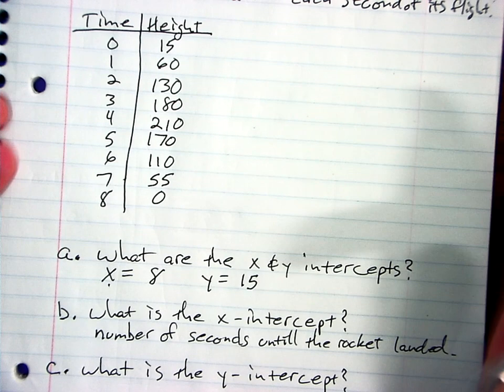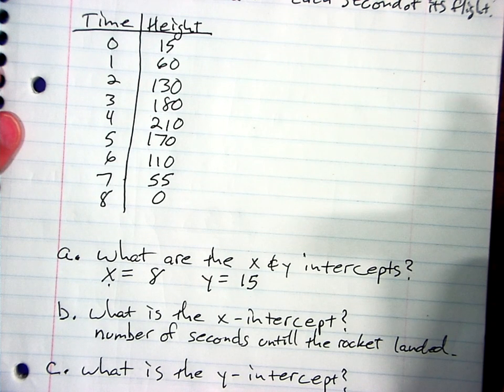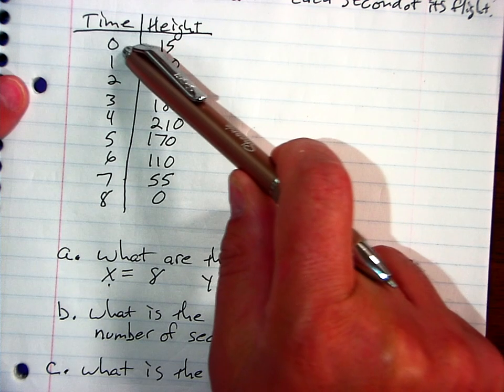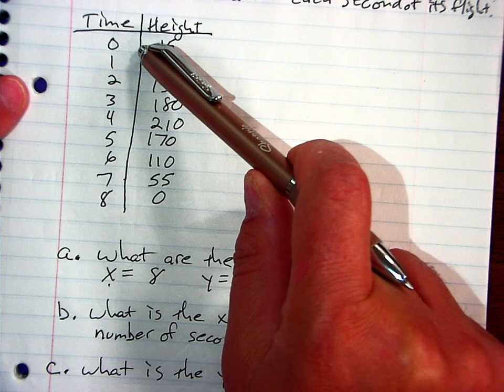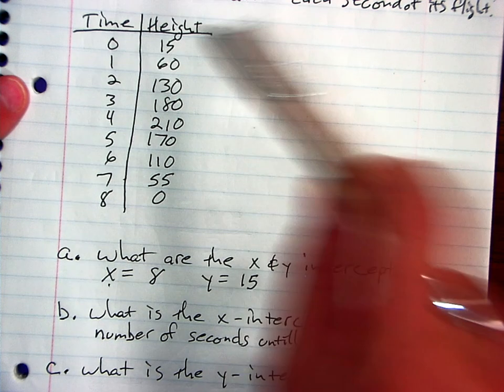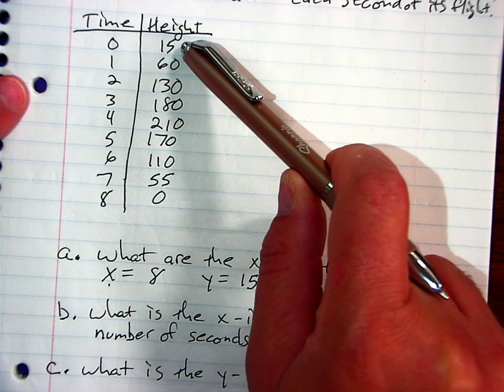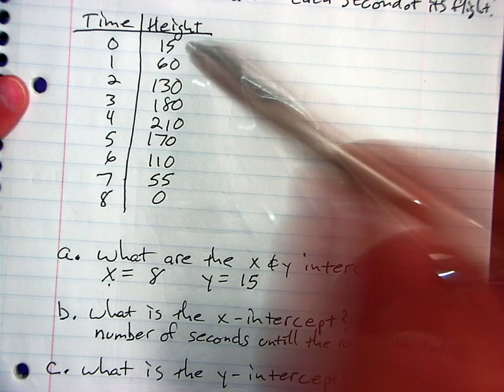All right, question for someone smart. David, thank you for volunteering. Has the rocket launched at time 0? At time 0. So what does this 15 mean? Why isn't it 0? It is elevated. Very good.